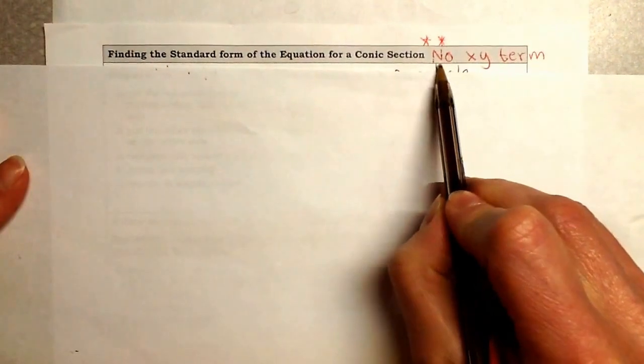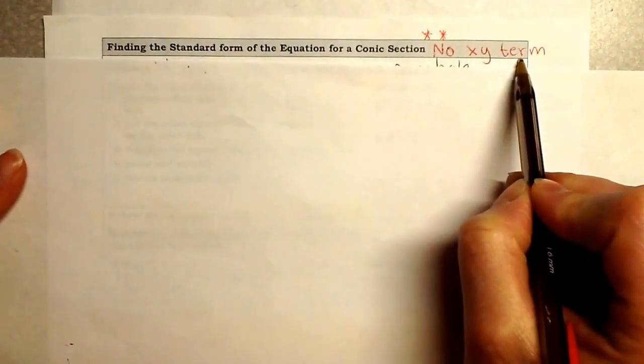Now, you can only do that if there is no xy term. If there's an xy term, then you can't do that. So the ones that we're looking at are not going to have an xy term. Okay, if there's one squared term, the conic section must be a parabola. So you want to look at that first, and that's going to tell you how to proceed with the problem.